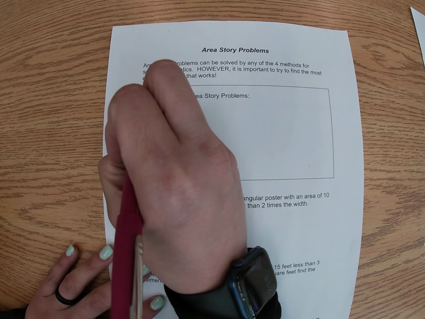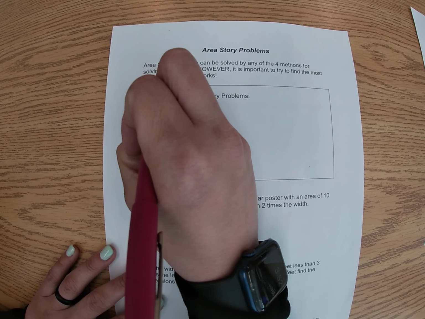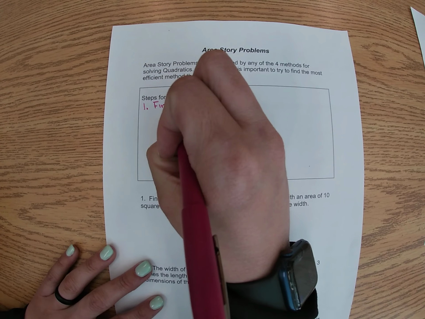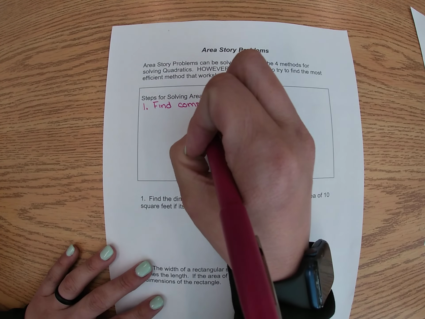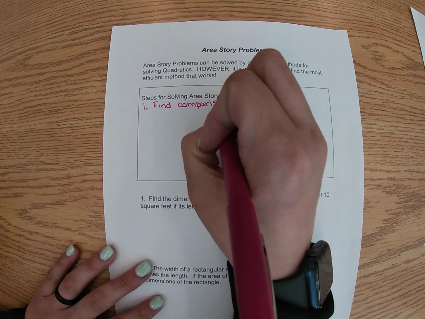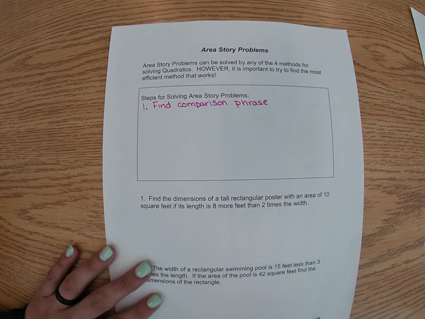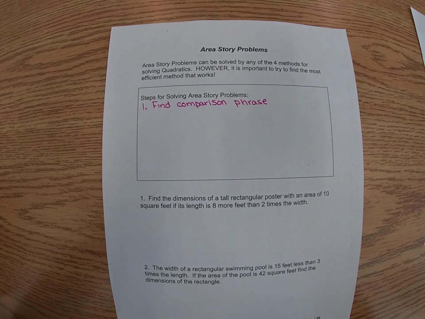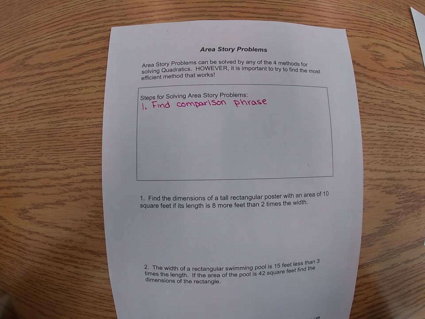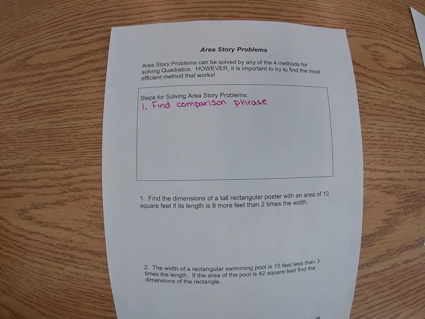We're actually going to use the same steps we used for solving the perimeter story problems in trimester 1, but that's been a minute, so I'm going to remind you. Our first step is that we are going to find the comparison phrase. And this is the phrase that will compare the length to the width, right? So it'll say the length is 4 feet longer than the width. The width is twice the length, whatever that comparison phrase is.